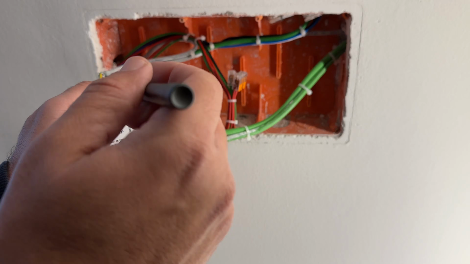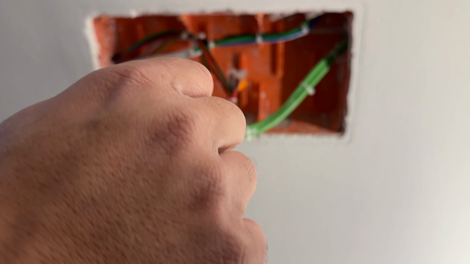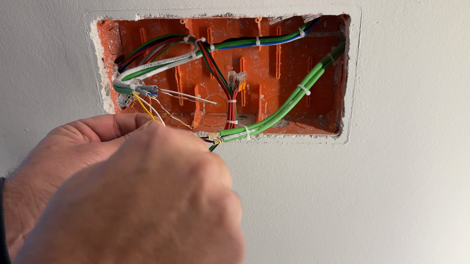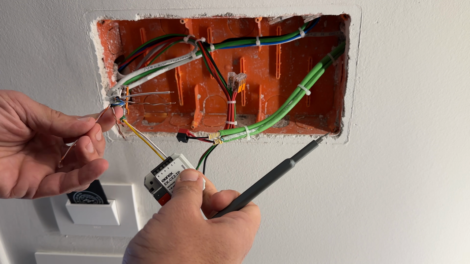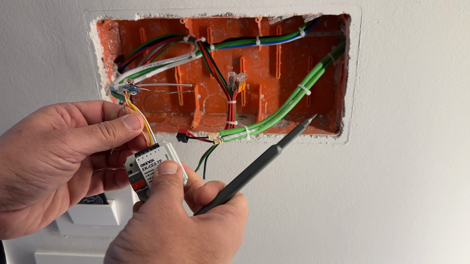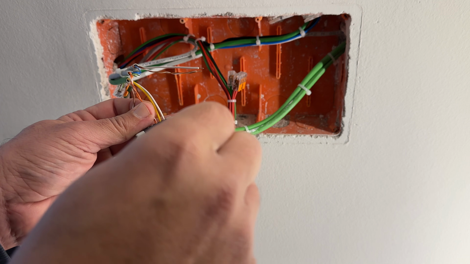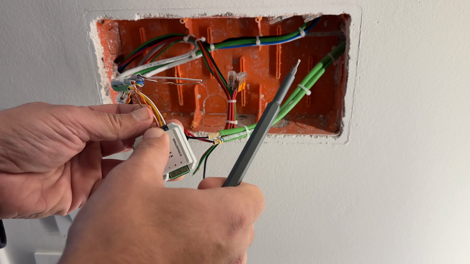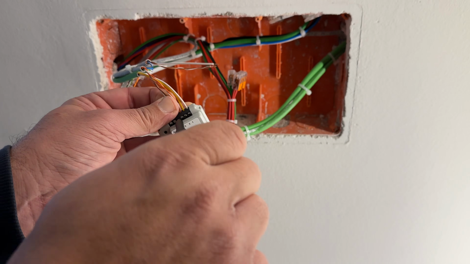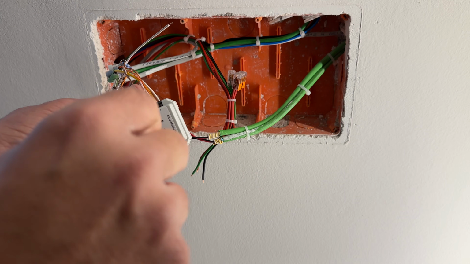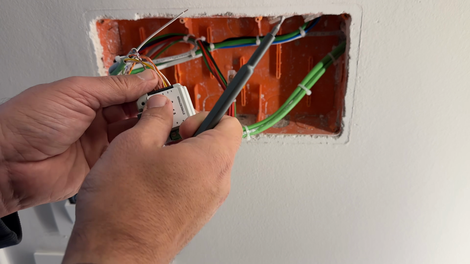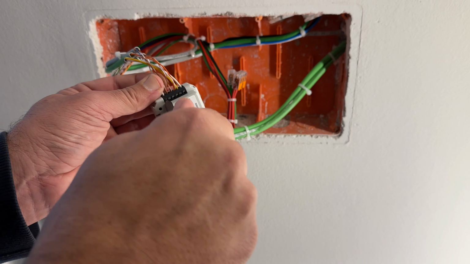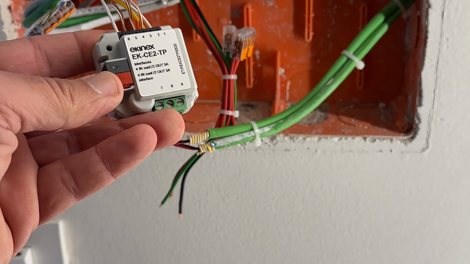Terminal 1 is the common for the card holder. Terminal 2 is the input for the card holder. Terminal 3 is for the DND button. Terminal 4 is for the Make Up Room button. And Terminal 5 is for the emergency button. Finally, Terminal 6 is the common connection for the DND, Make Up Room and emergency buttons.